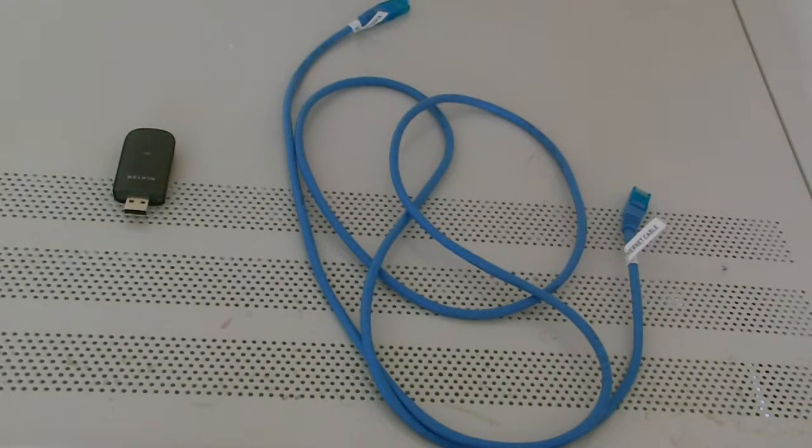So let's move on to a wired connection. Now this is what I use. As I mentioned earlier, I use a wired connection for one of many reasons.